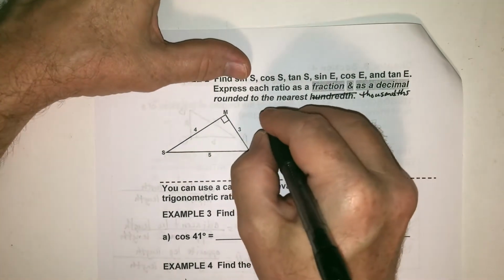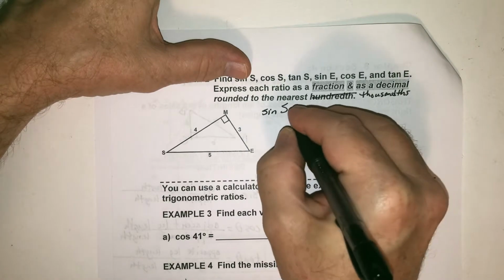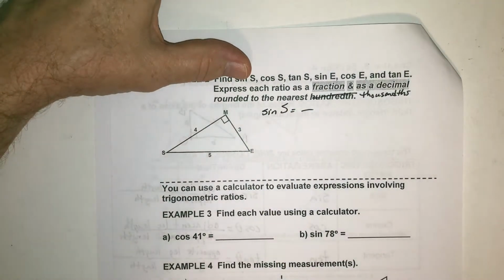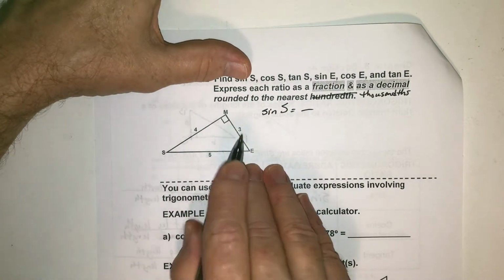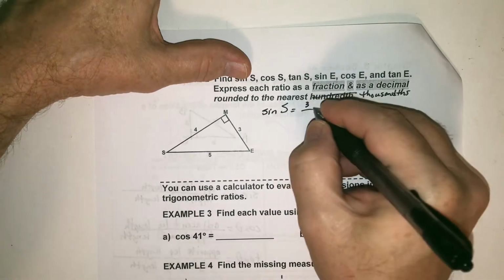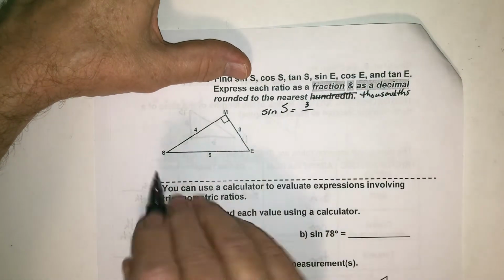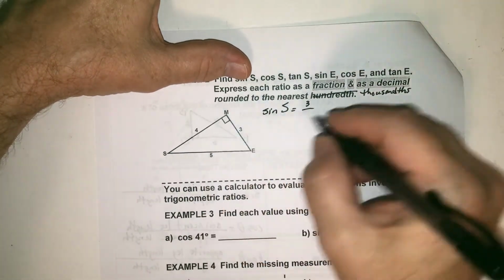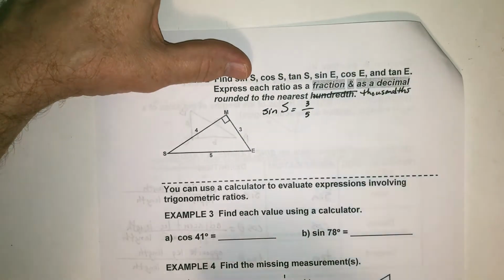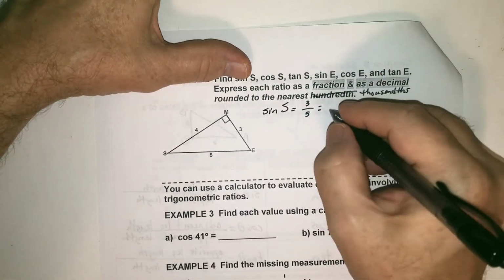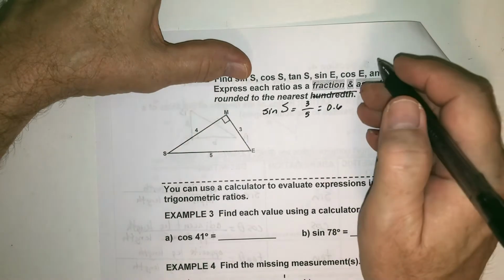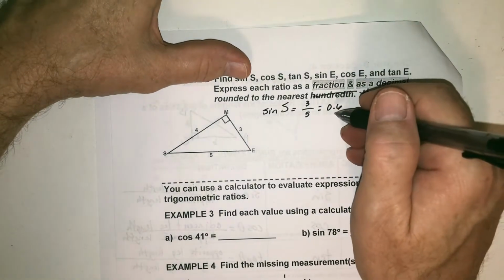Okay, so the sine of angle S is equal to, remember, sine is opposite leg length, 3, divided by the hypotenuse leg length, that's opposite the right angle, which is the segment SE, or 5, so 3/5. That's exactly equal to 0.6, so there's no need to round anything there, okay?